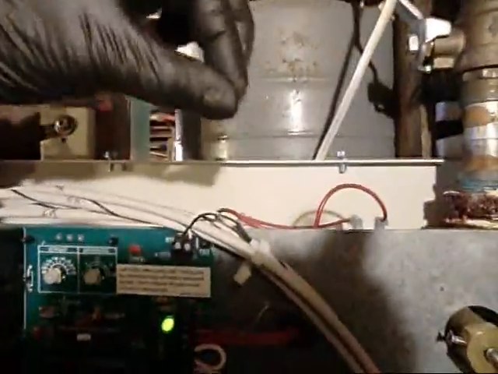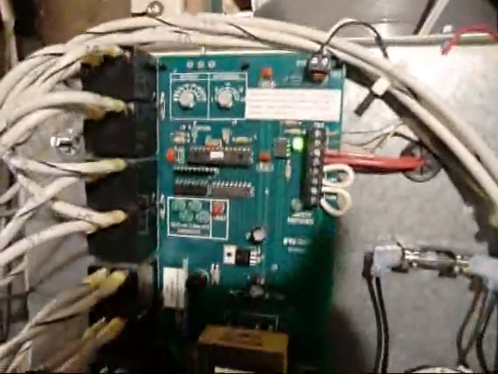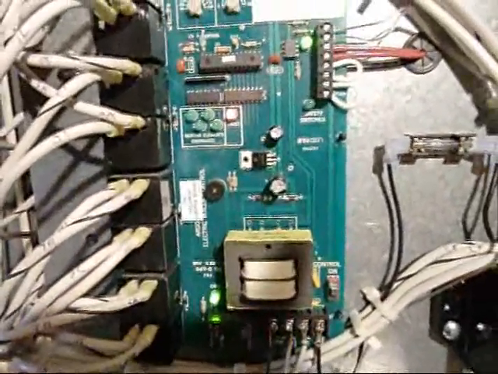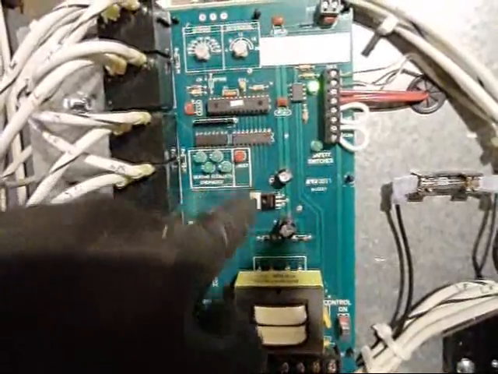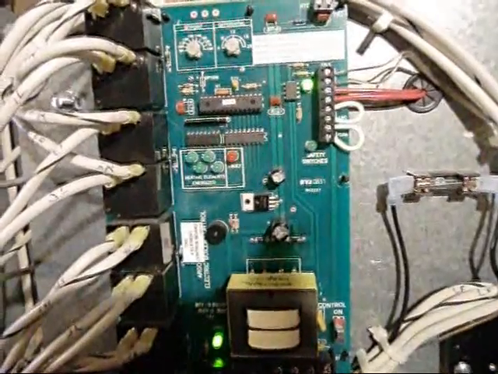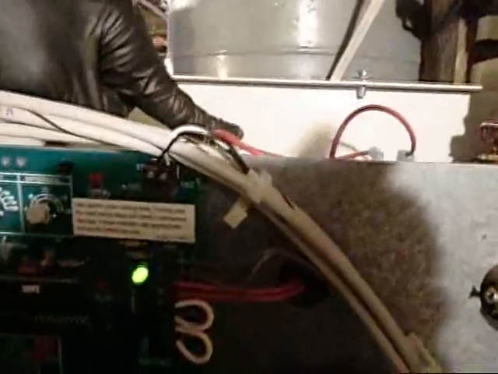Until that temperature drops and the switch closes and runs power back to here, that little beeper's going to beep. And there's 4 different codes you could have here. This is code 1. Flashing once, which means the over limit right there has opened until it snaps shut.